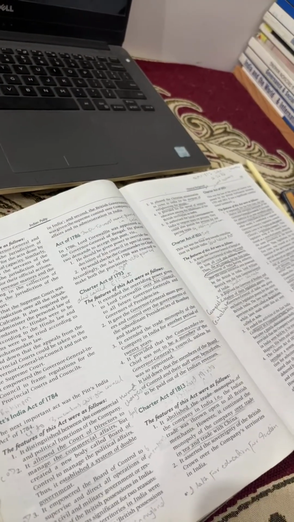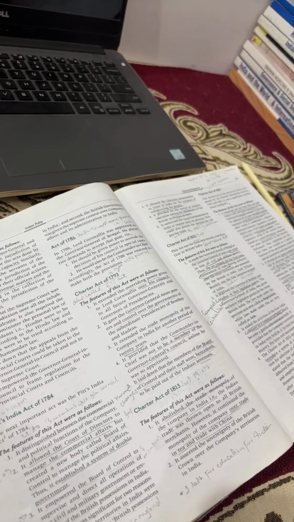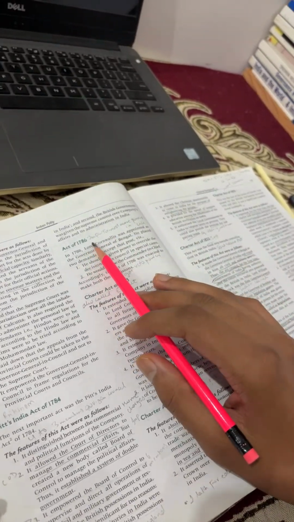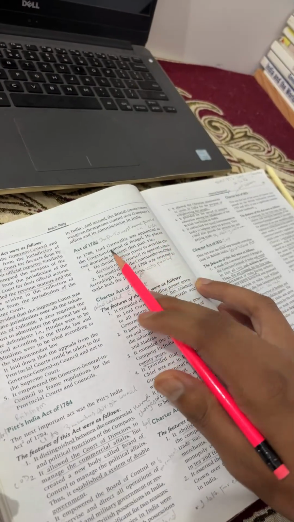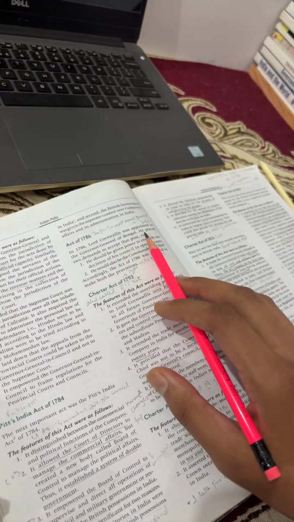It empowered the Board of Control to supervise and direct all operations, civil and military, and the Board of Directors. The act established a dual government in England. The Act of 1786 was to invest more power in the Governor General. In 1786, Lord Cornwallis was appointed as the Governor General of Bengal.